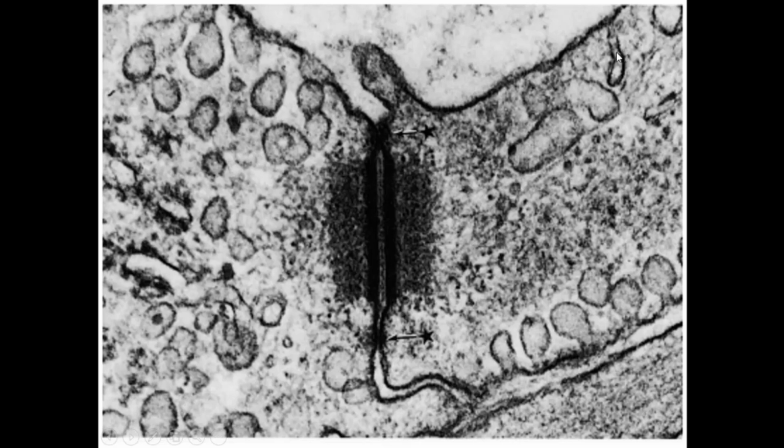You see two epithelial cells here. One of them is this cell and another is also this cell. They are attached by three junctions, two tight junctions and one desmosome junction. These two cells are attached together by these three junctions.